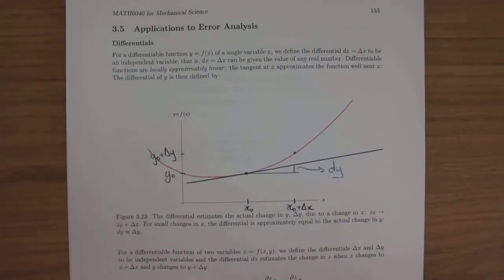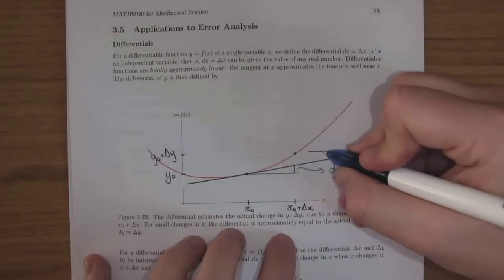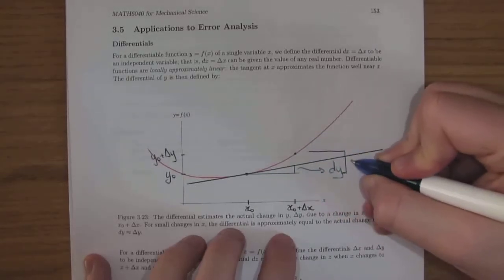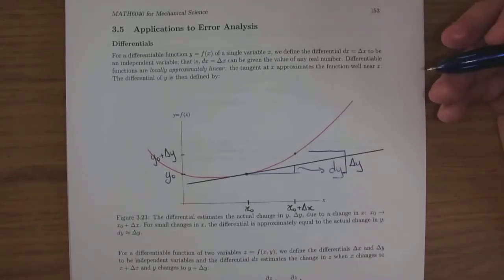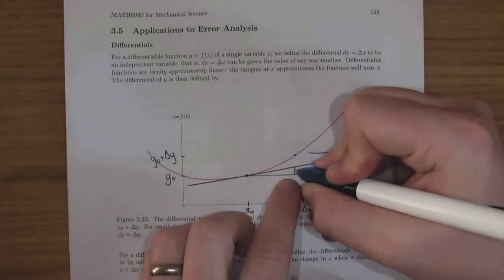This basically says, according to the tangent, how much will the function change? It doesn't look like a very good approximation here, because how much the function actually changes, delta y, is far bigger. So just to be clear, this dy is this here.